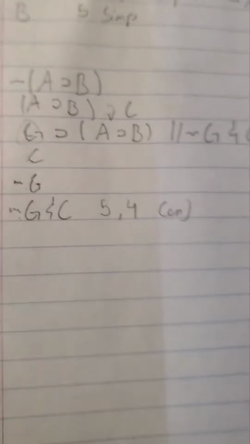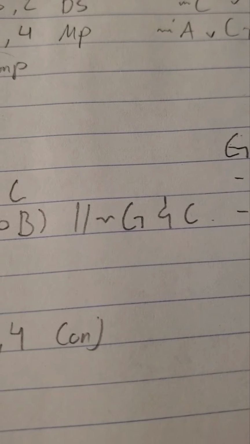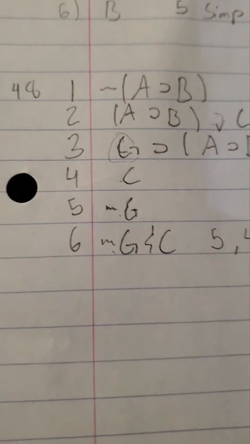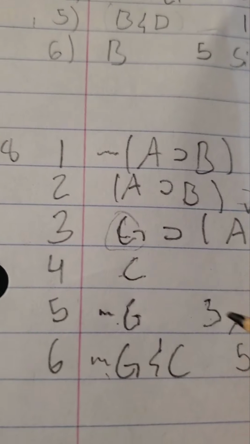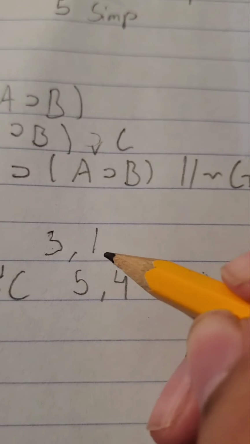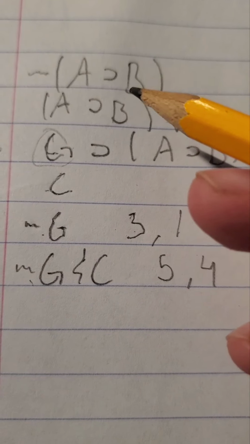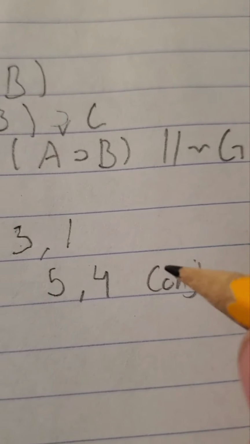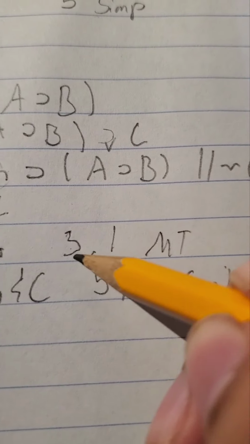So the way we would write it would be 3, which is the main line, so that's why it goes first, because that's where we got the equation from. And then 1, because that is the other outcome that we got. We got negative G, but we also got negative A horseshoe B. And we write MT. Okay, well, we have 1, 3, 5, and 4.